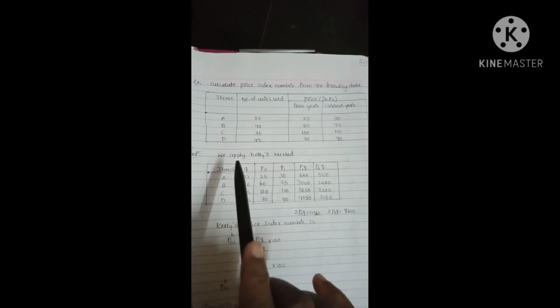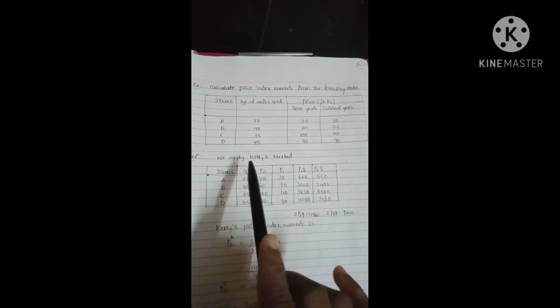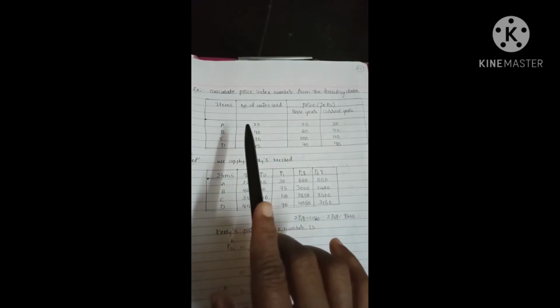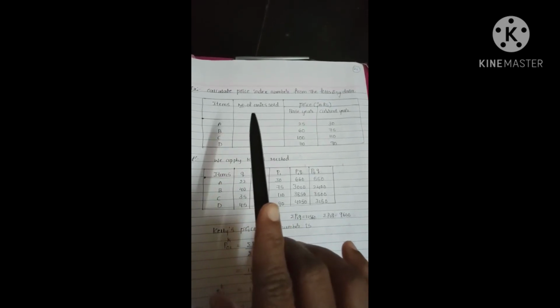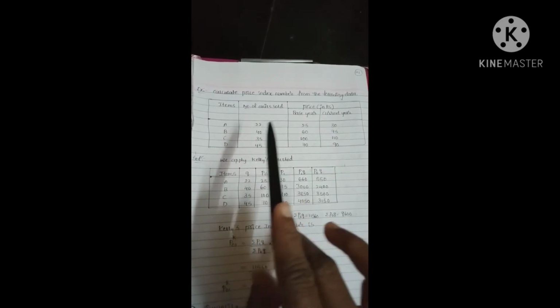Solution. We apply Keeley's method. Why? Because we need only quantity, not quantity in base year and current year separately. How? Create one table. The table has items A, B, C, D. Next, number of units sold, defined as Q.